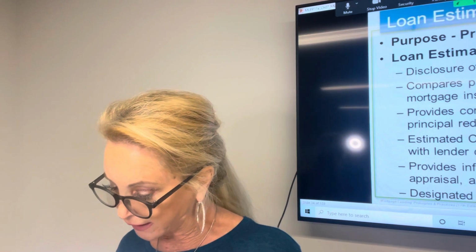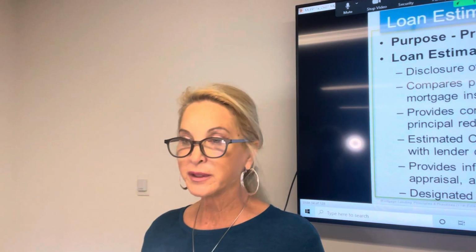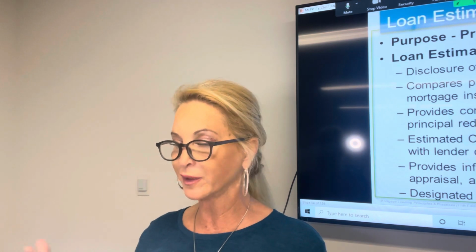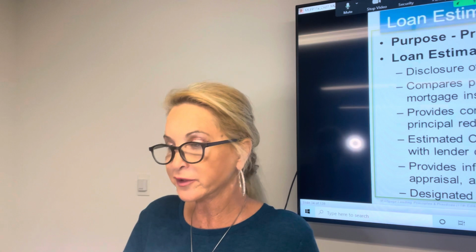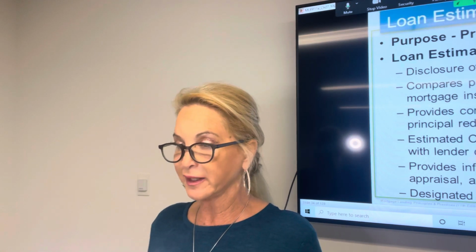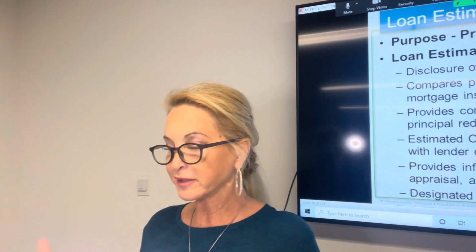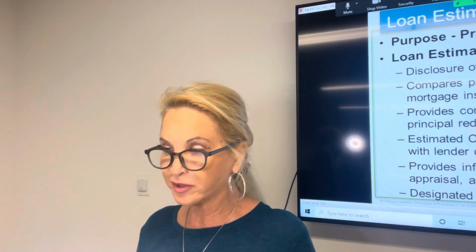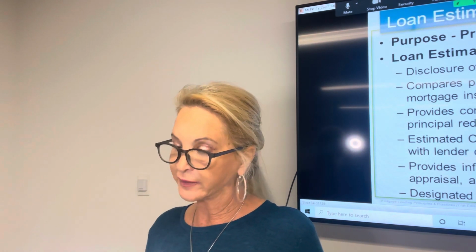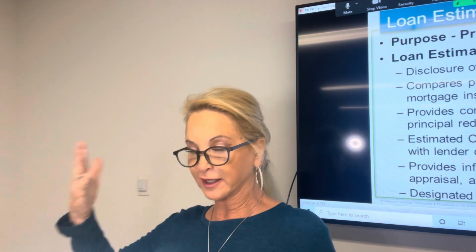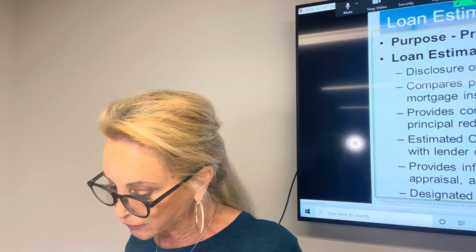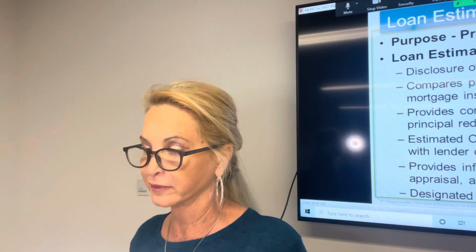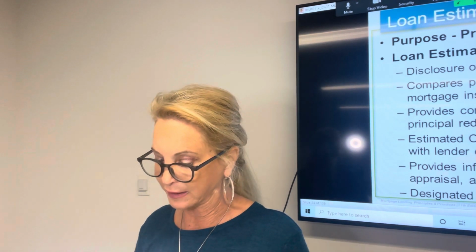Where it says prepaids, remember that the prepaids can change by any amount because they can change depending on what day you're going to close. If you were supposed to close on Monday, but you're not closing until Thursday, you're going to have about 3 more days of interest, principal, taxes, insurance. So it's going to change by a lot. On the other hand, if you close a couple days earlier, it might be a little bit less. So where it says prepaids, I would write any amount because the prepaids can change by any amount.